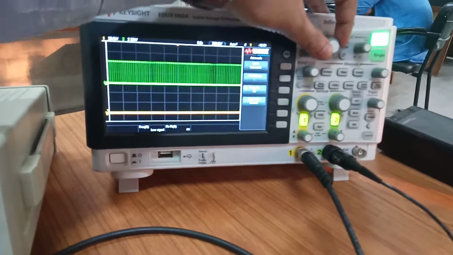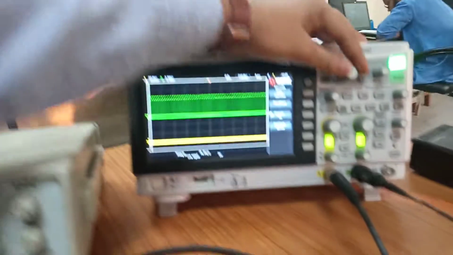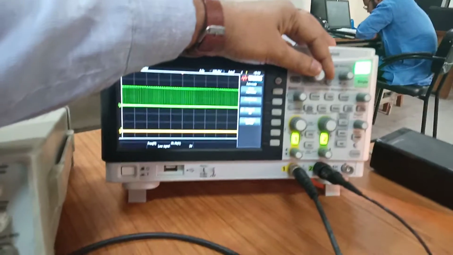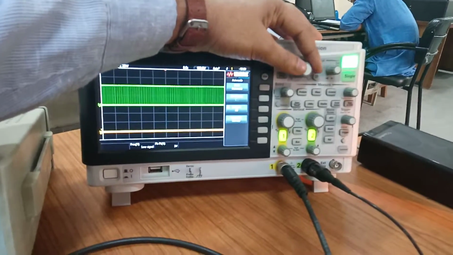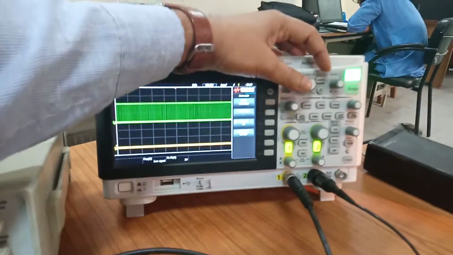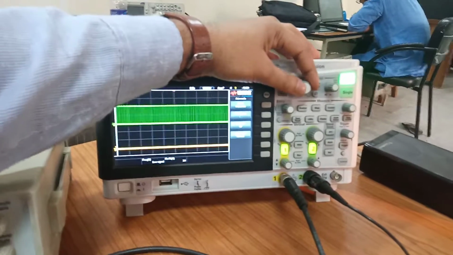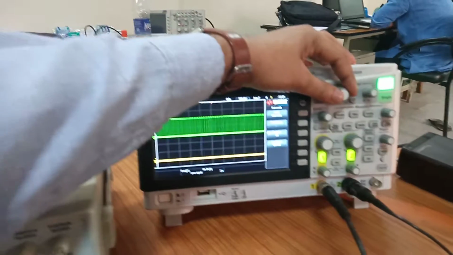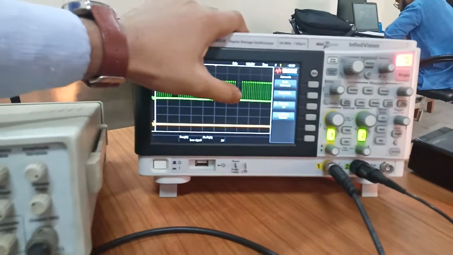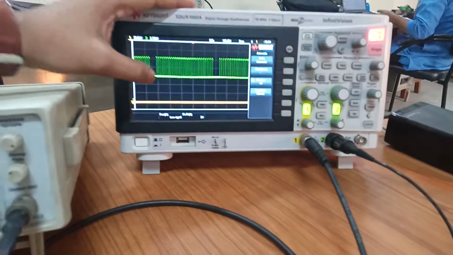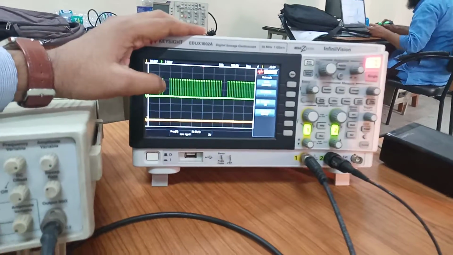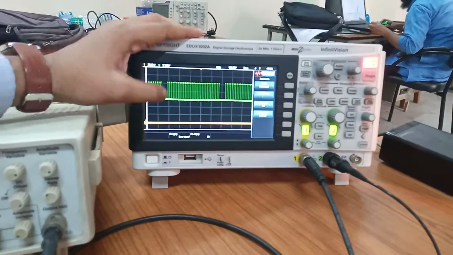In pulse width modulation, the duration of the pulse signal is more for higher amplitude of the message signal, and the duration of the pulse signal is less for the lower or negative peak. So at the negative peak there will be zero duration, or you can say there won't be any pulse. If I stop it, you will see at some places there are no pulses. This is the negative peak of our message signal, the sinusoidal signal.